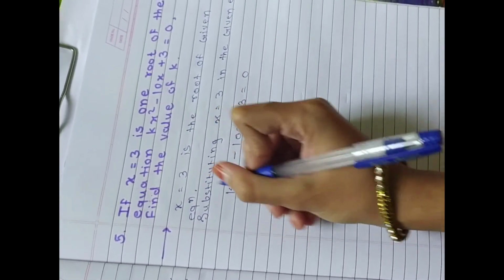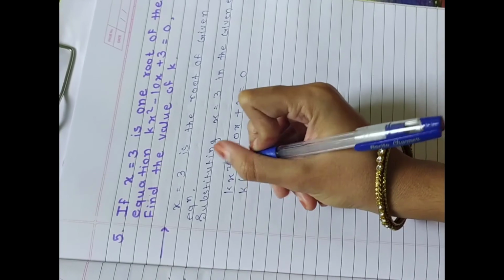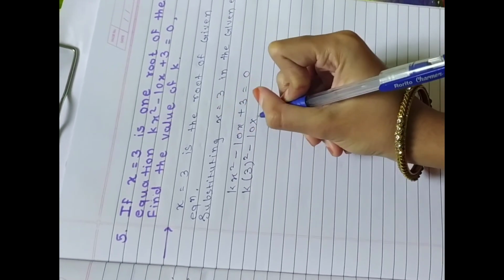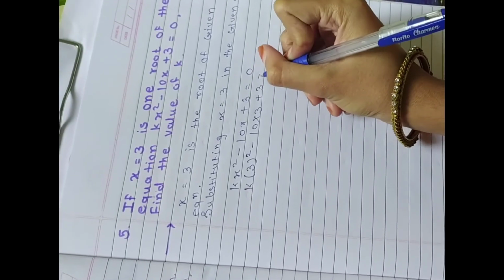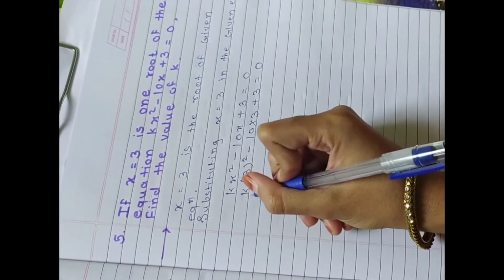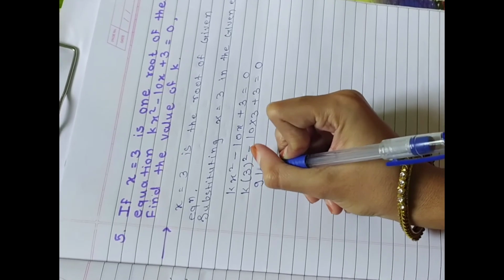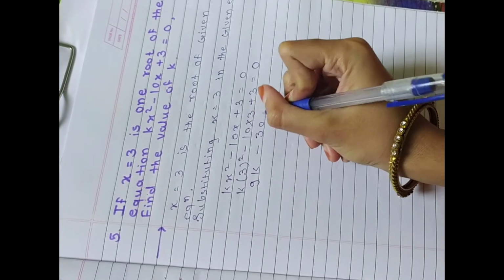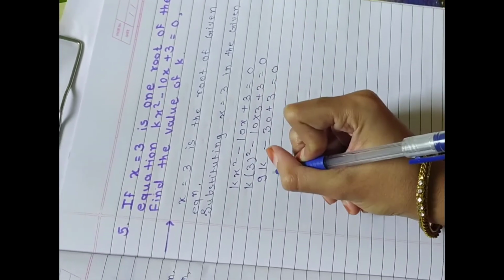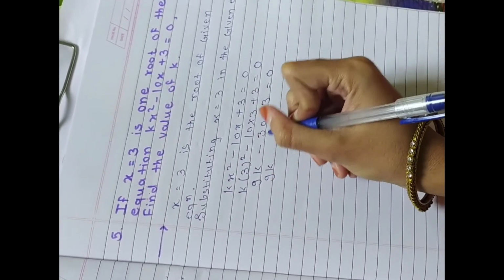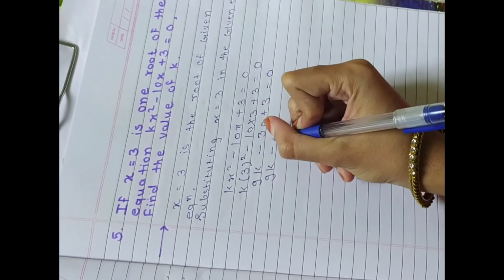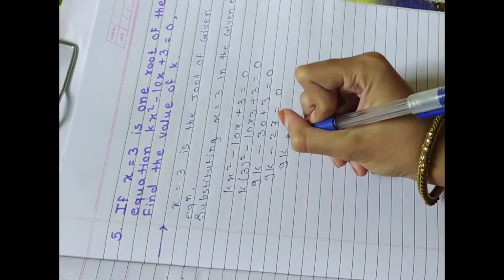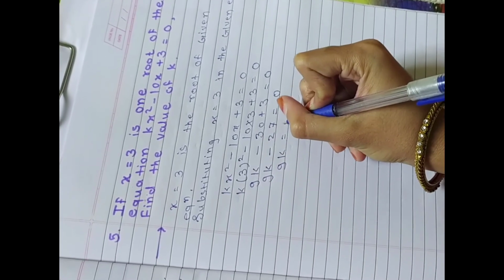Now substitute: k × 3² − 10 × 3 + 3 = 0. 3 squared is 9. 9k − 10 threes are 30 + 3 = 0. 9k, now −30 + 3 is −27, equal to 0. Now 9k = 27.